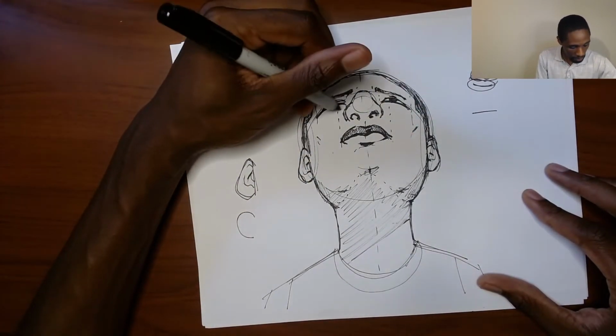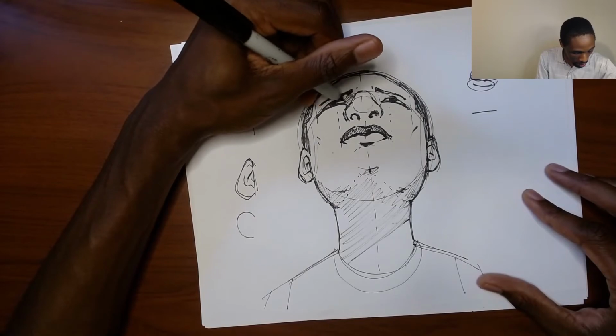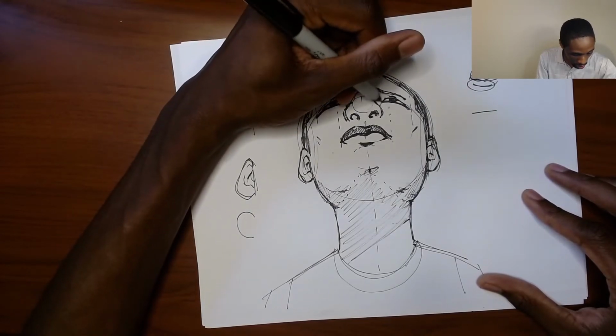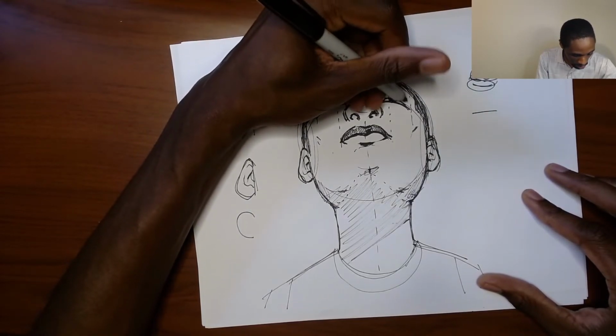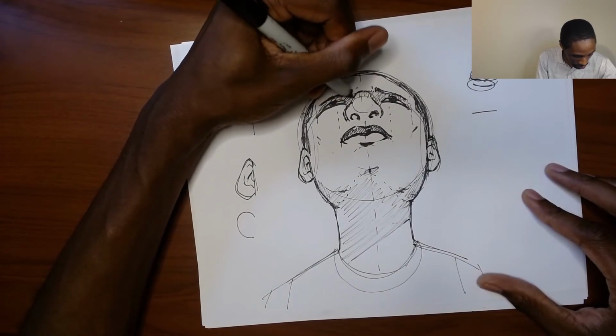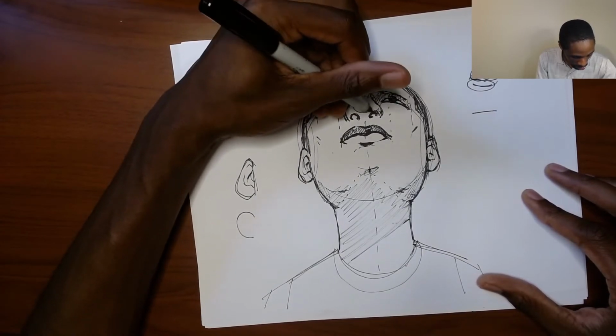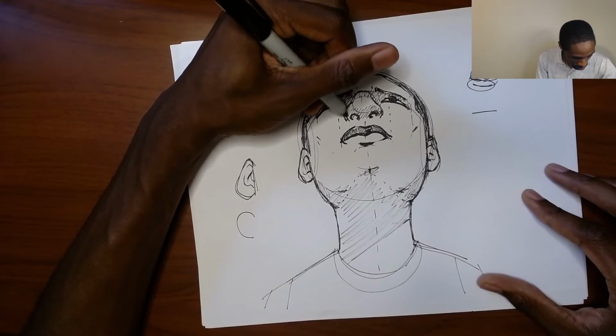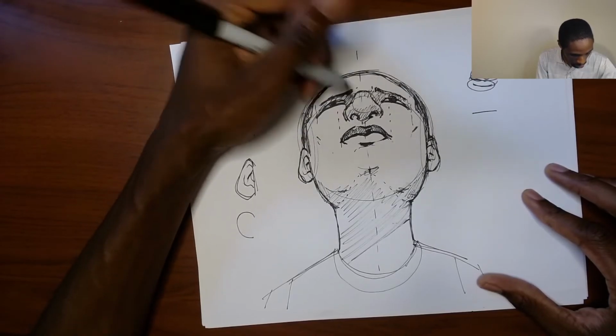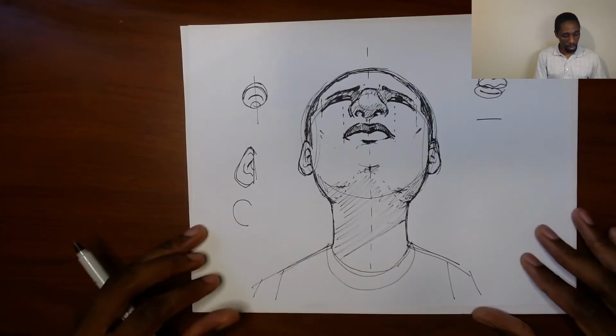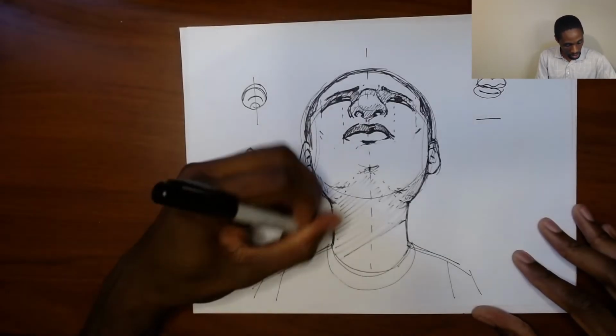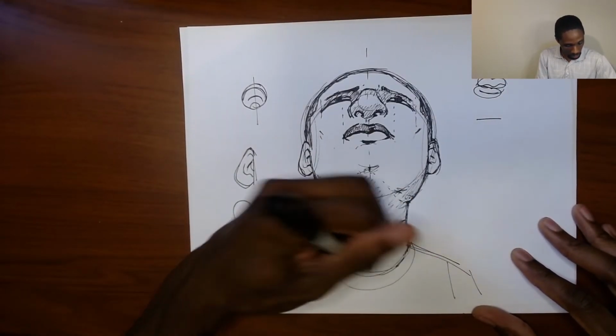And like that. Oh, and also we have these shadows underneath our brow line because the light isn't touching that area. And we have our little shadows in the nose area. And there you go. So that's how we draw our person looking up.